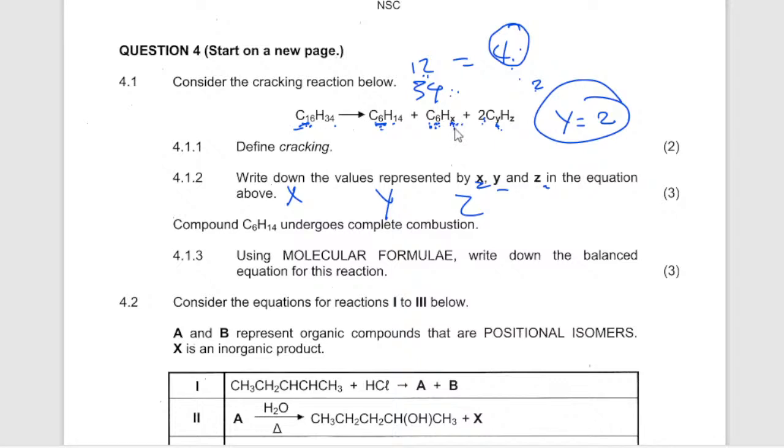If it is C6, CnH2n plus 2. So if this is 6, what is X? It's going to be 6 times 2, which is 12, plus 2, which is 14. So it means that X is going to be 14. You have different ways to find it out, because what they want here is to say this is 14. That's it.